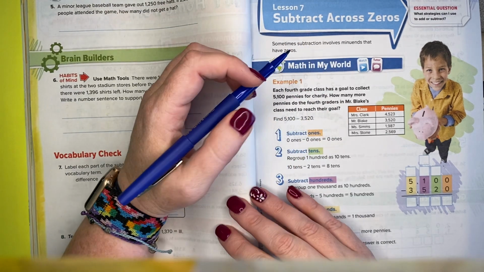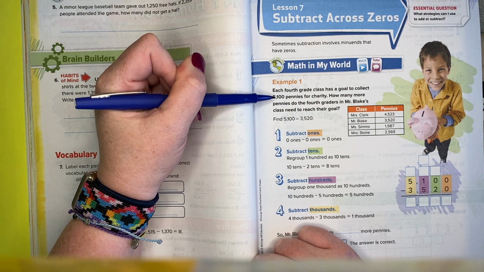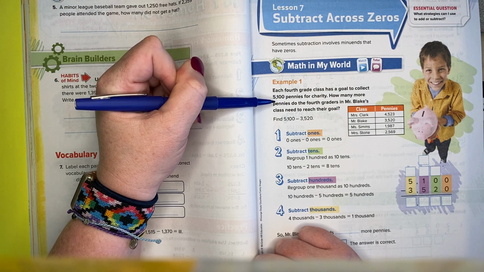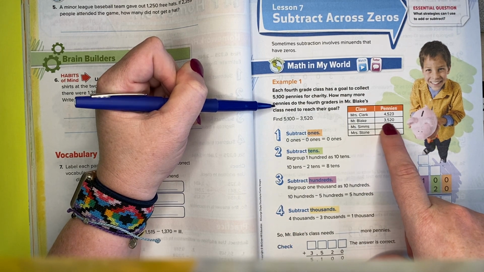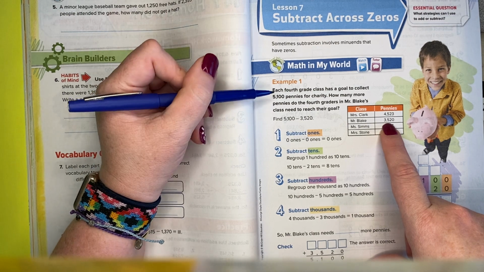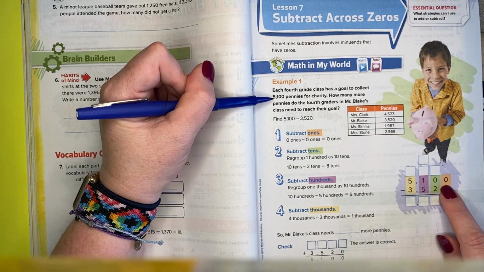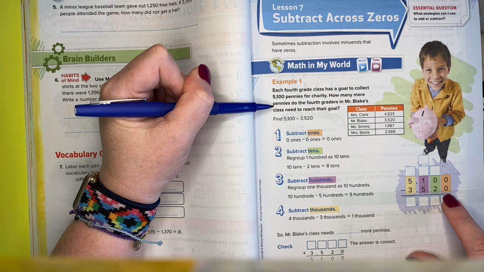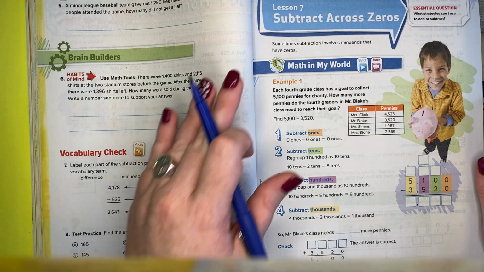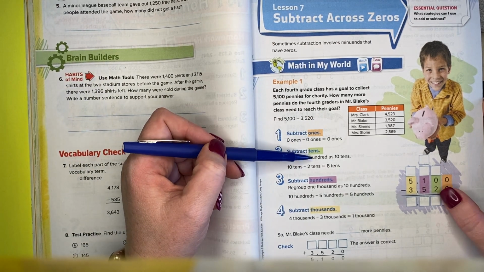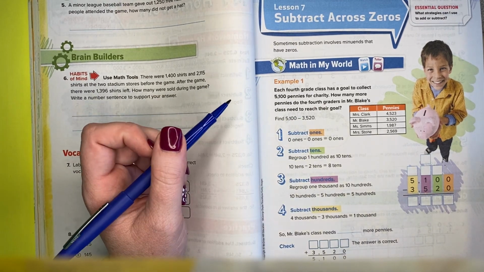Example 1. Each 4th grade class has a goal to collect 5,100 pennies for charity. How many more pennies do the 4th graders in Mrs. Blake's class need to reach their goal? So Mrs. Blake's class has collected so far 3,520, but their goal is 5,100. So I'm going to subtract 5,100 minus 3,520. So let's go through the steps of that, okay? They have color-coded each place value, so ones, tens, hundreds, thousands. So we're going to work through those steps, okay?